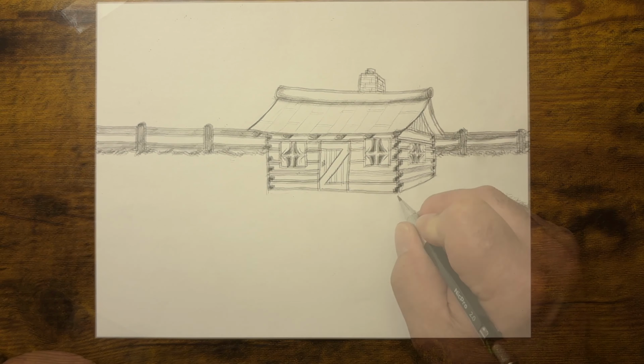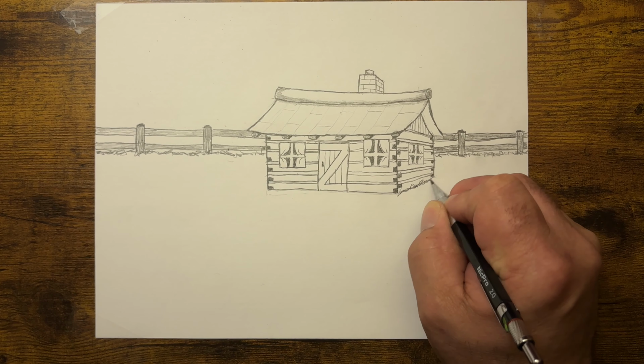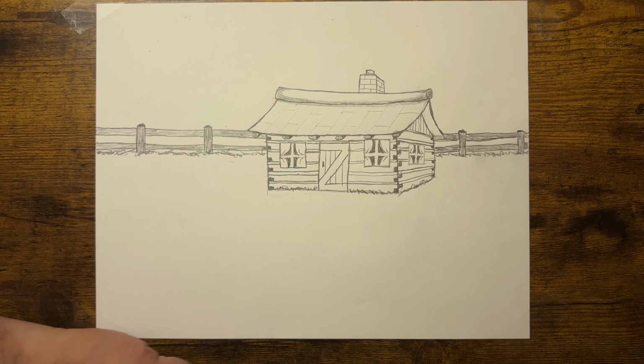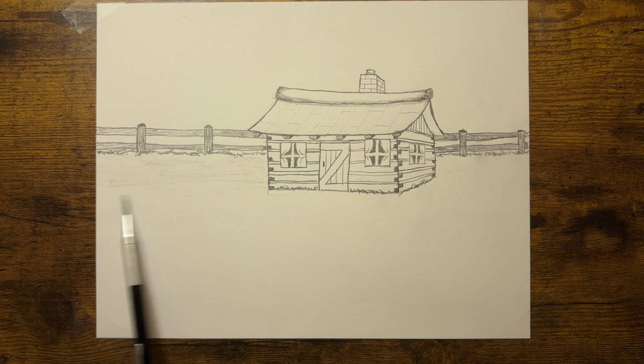We'll add in some ground for the cabin to sit on, so it doesn't look like it's floating. We'll shade in the earth around it, give it a few flicks of grass.